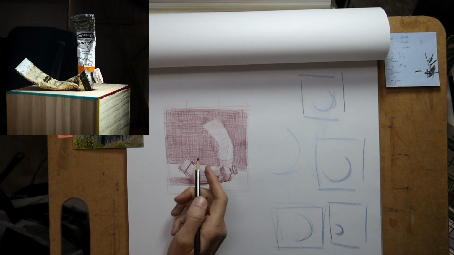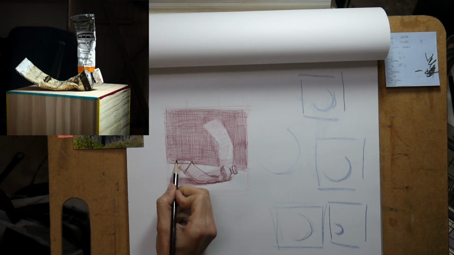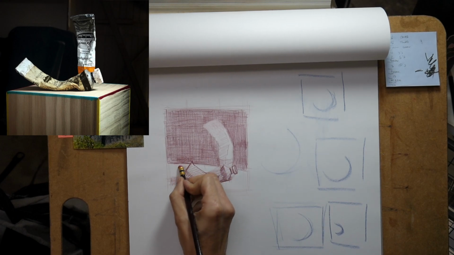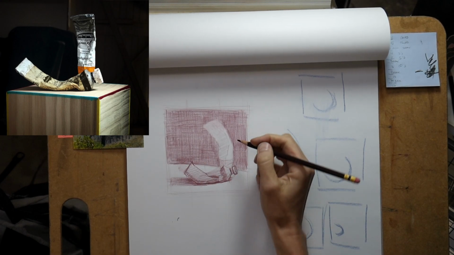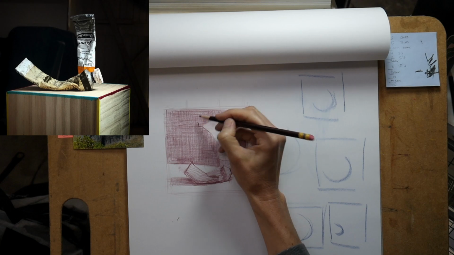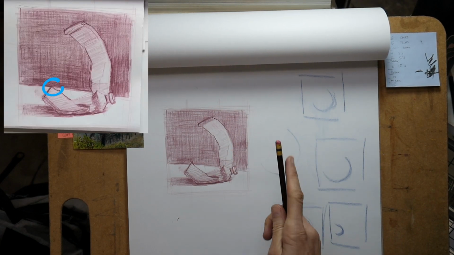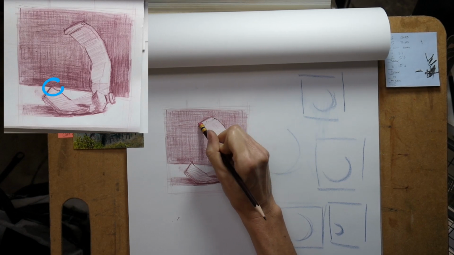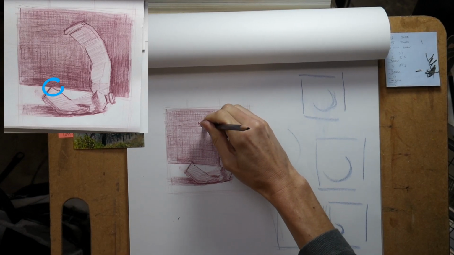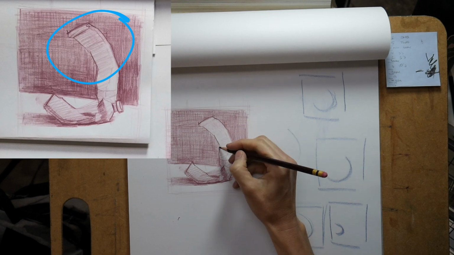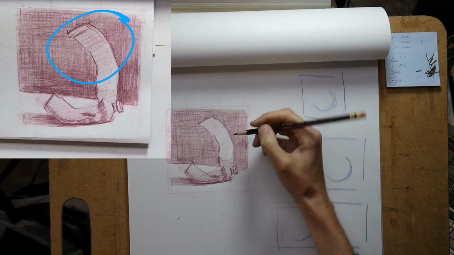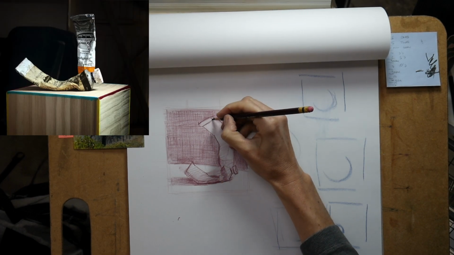Now this is where the fun begins, because I'm starting to think about the story that I'm starting to get from this setup. And I'm asking myself, how can I make that small tube feel like it's trapped? So I'm bringing its shape down to be trapped by the ground plane. I'm asking myself, how can I make the white tube feel more like it's looming above the other one, so I'm making it taller. So I'm starting to deviate from what I see, and I start to compose.